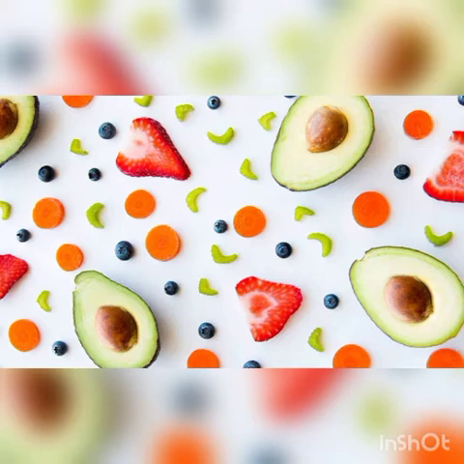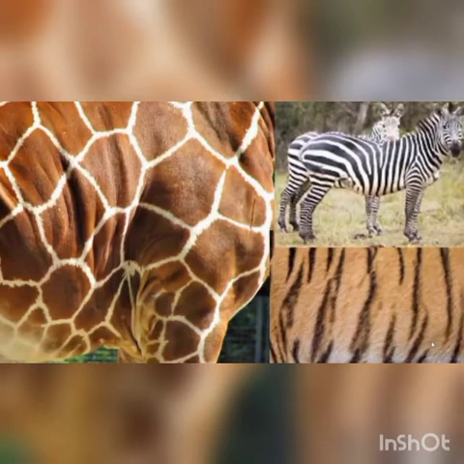Yes. Now, patterns can be also seen in animals. Can you see the lines on the zebra? The body of a giraffe? That has also got a pattern. Pattern is seen in the skin of a tiger.